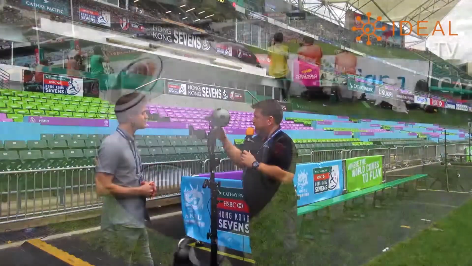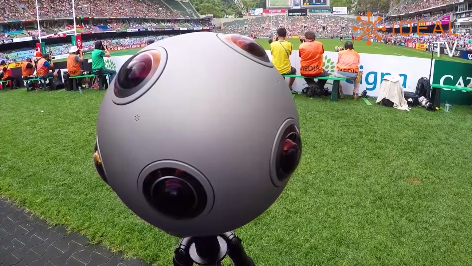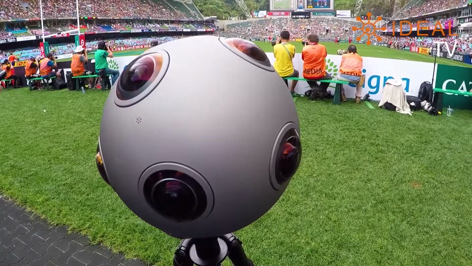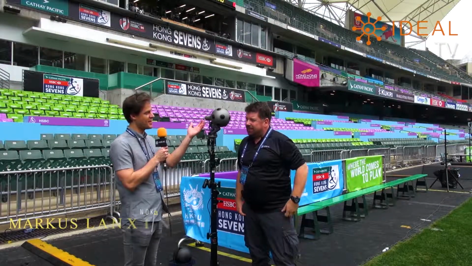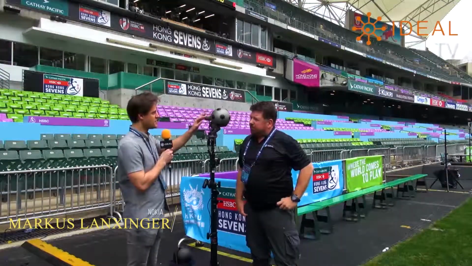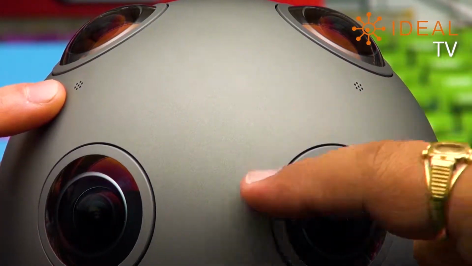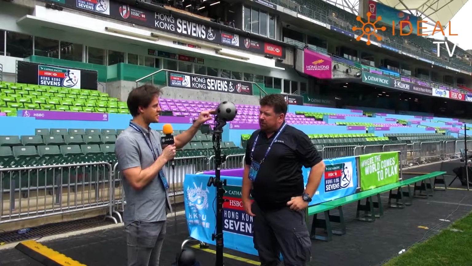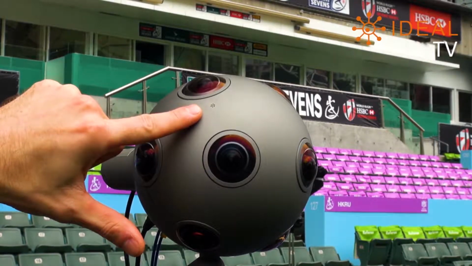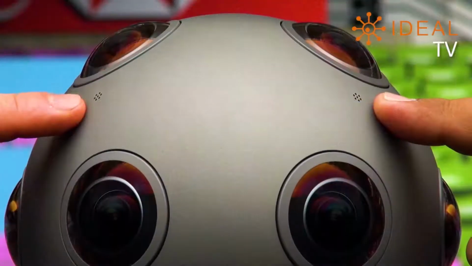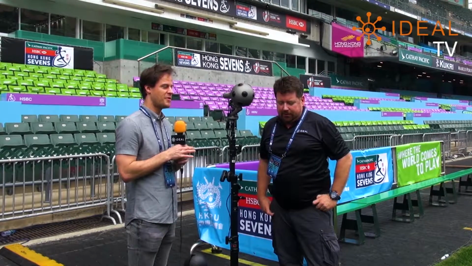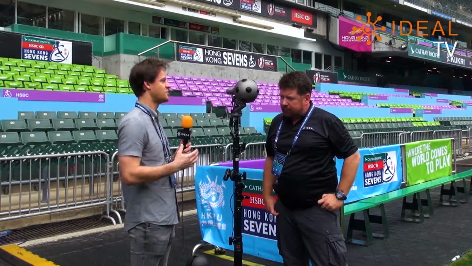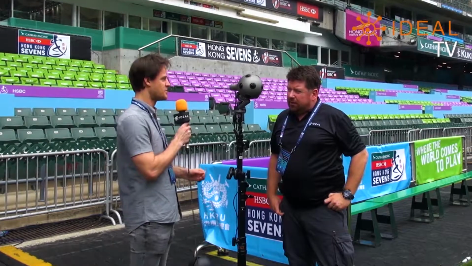Marcus, can you tell us a little bit about the camera, what the lenses are, what sort of resolution, and how you get that amount of data out of such a little cable? Happy to answer that. So what you're looking at is our Nokia Ozo camera. We have 8 lenses on here that you can see, and I'd like to point out there's not just lenses, there's also small microphones placed around the camera. So there's also 8 microphones. So not only do we capture 360-degree 3D image, but we also capture 3-dimensional sound, which is also very important and important to point out.